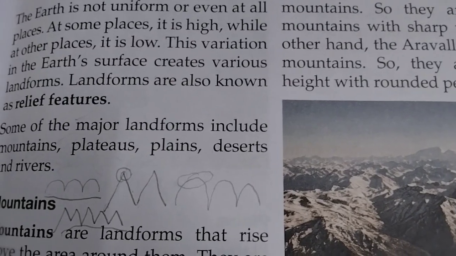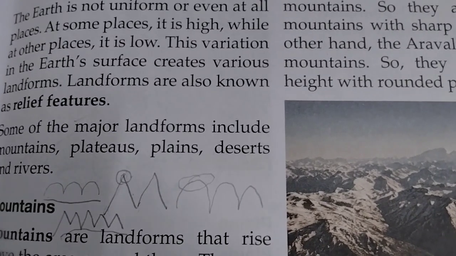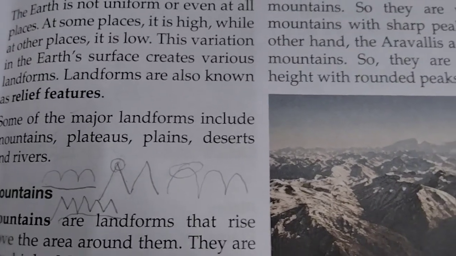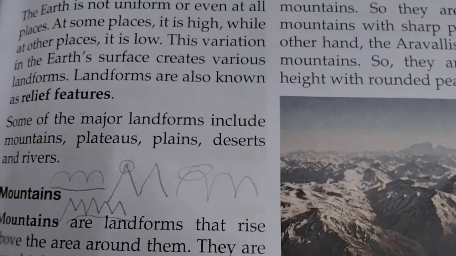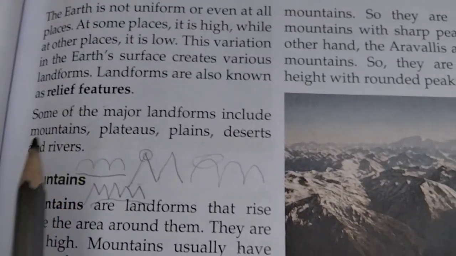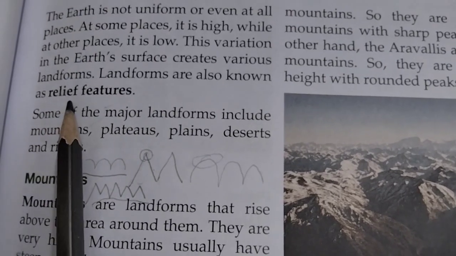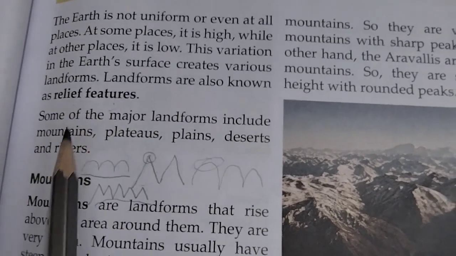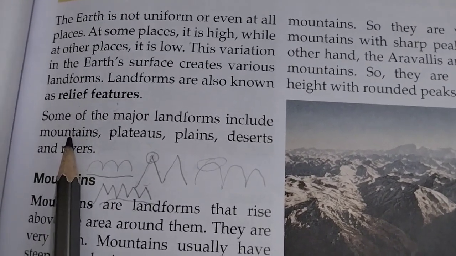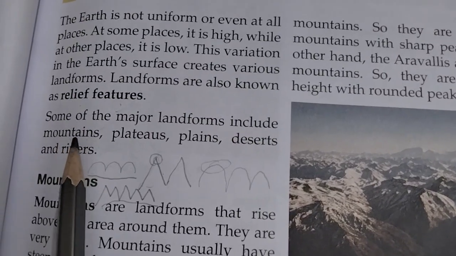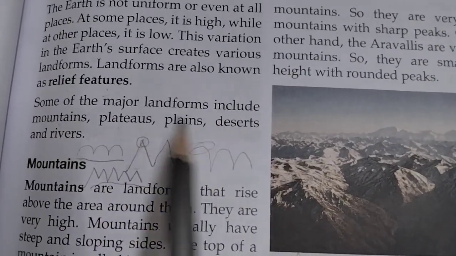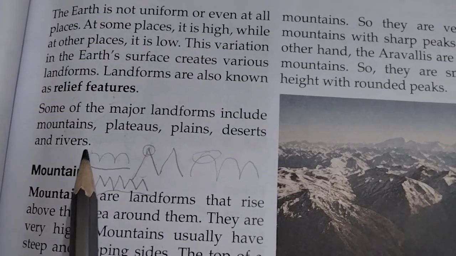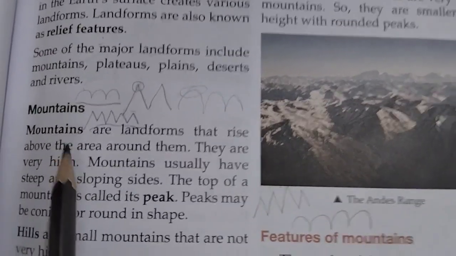So just because our earth is not equal at all places, different types of landforms are found, and they are known as the relief features of the earth. They are mountains, and in this chapter we will learn about the mountains, plateaus, plains, deserts and rivers. We also learned about the mountains.